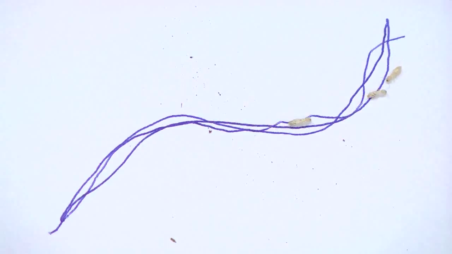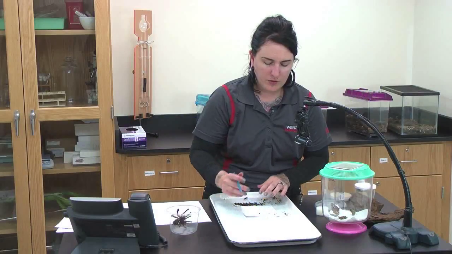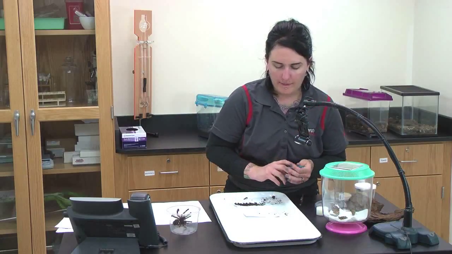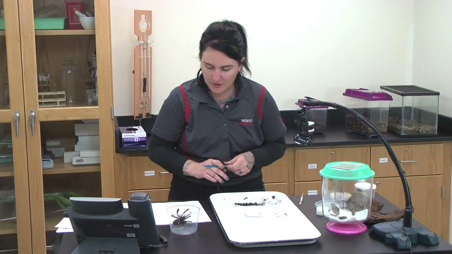I put a couple more on there. As you can see, for the most part, they do follow the line. They might be following each other's scent too. The kit comes with everything you need, brushes and other tools to wrangle these guys, because it's a little bit difficult at times, as you can see.